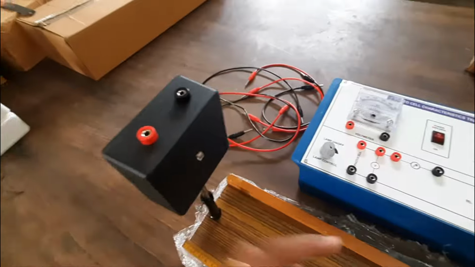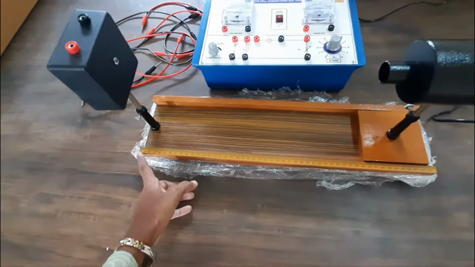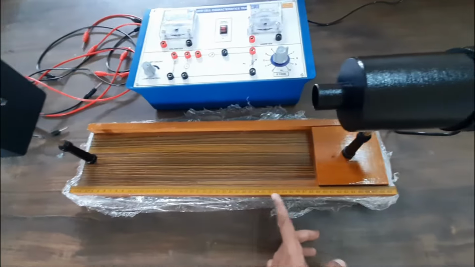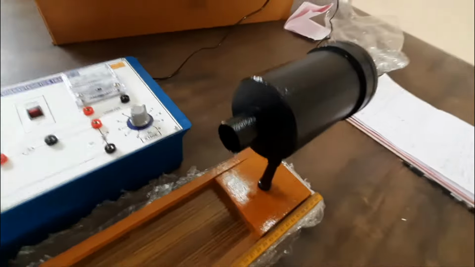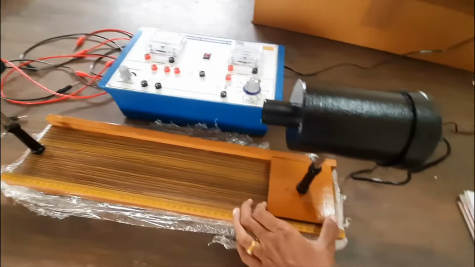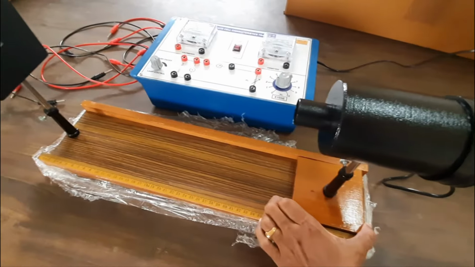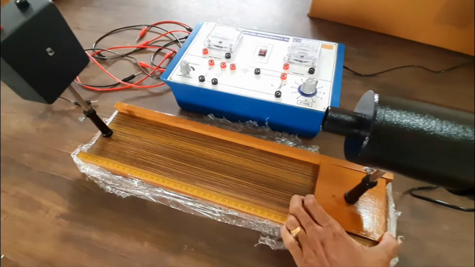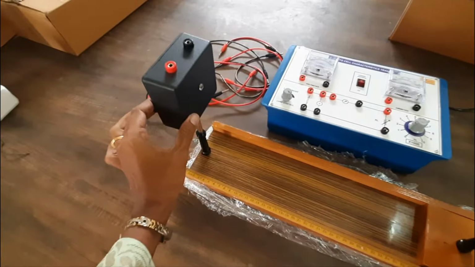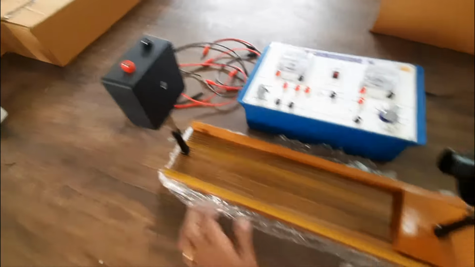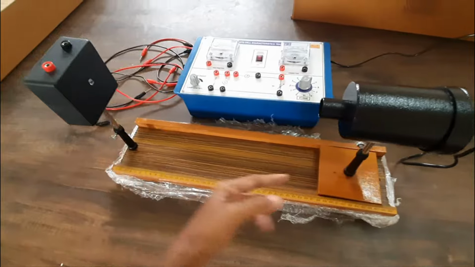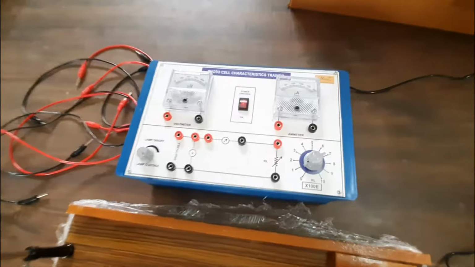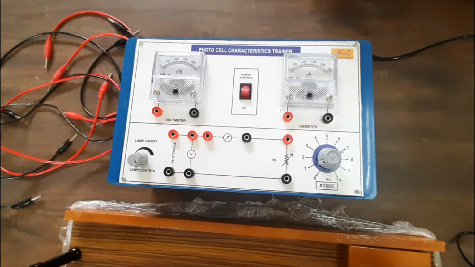We have to connect this photocell to this apparatus, and here is the scale of 50 centimeter, that is half meter, and here is the light source. We can vary the light source to increase or decrease the distance, but the photocell is fixed in position, so we can only move the source near to the photocell or away from it. Then we note down the variation in the voltage and current.